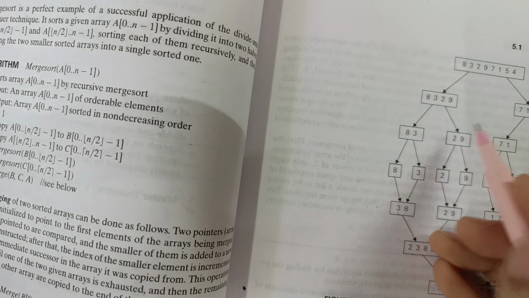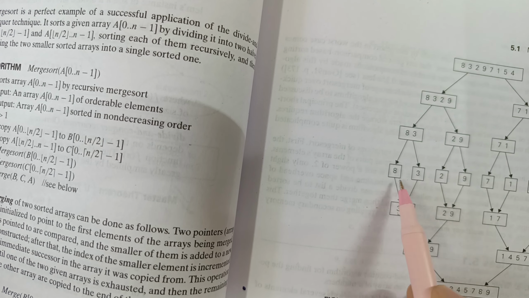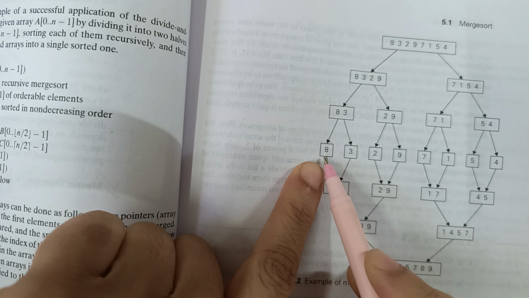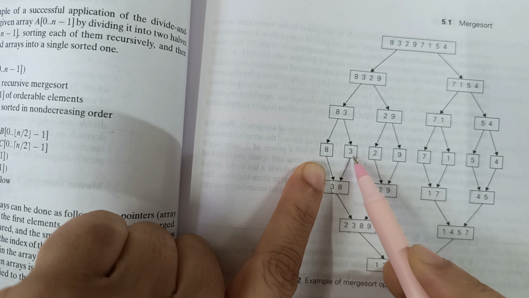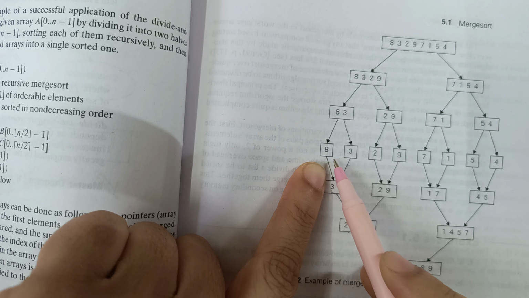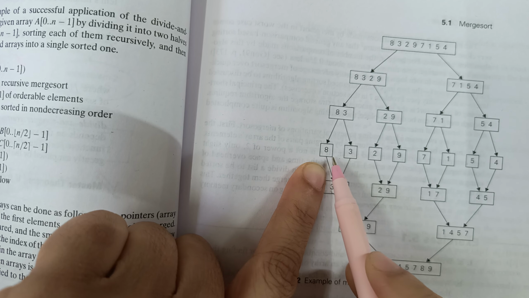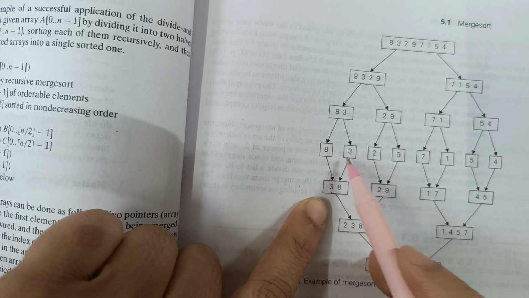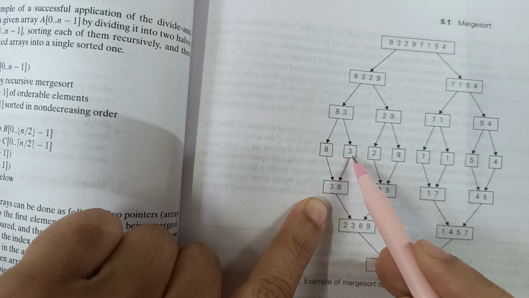So here if you take this example, for example 8 and 3, you can see pointer i is pointing to 8, pointer j is pointing to 3, and we are comparing. If we need the increasing order, then 8 and 3 are compared with each other. 8 is greater than 3. So if you want the increasing order, we need to bring the element from the second partition, that is array C. So 3 is brought here, and we increment the pointer. No more elements, it will come out.